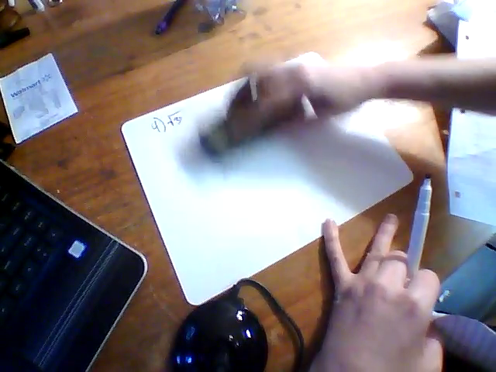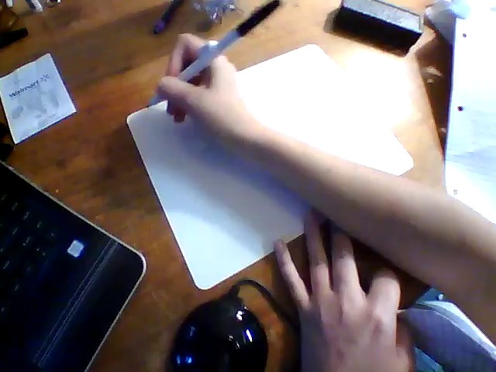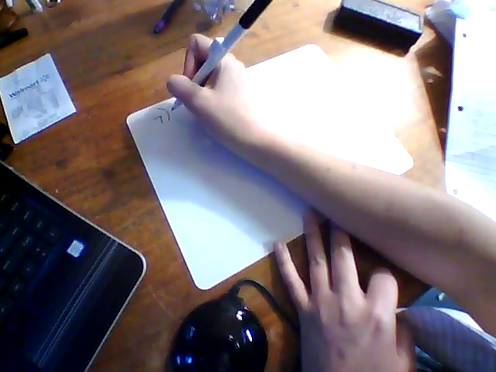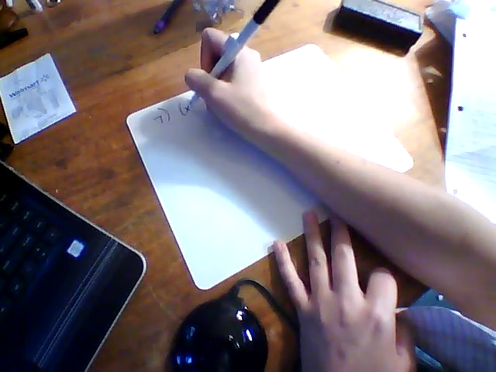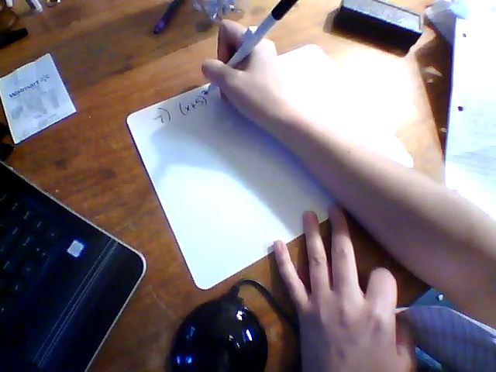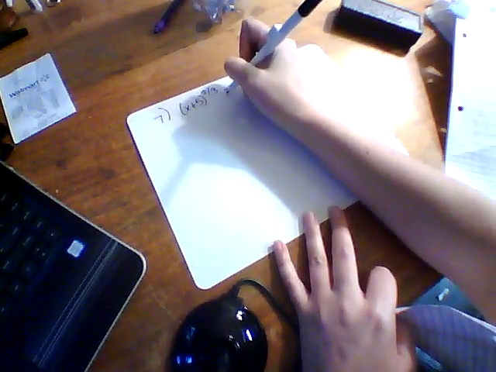Where it becomes a little bit more difficult is when we get to problems like number 7, which is x plus 5 to the 2/3 equals 4.